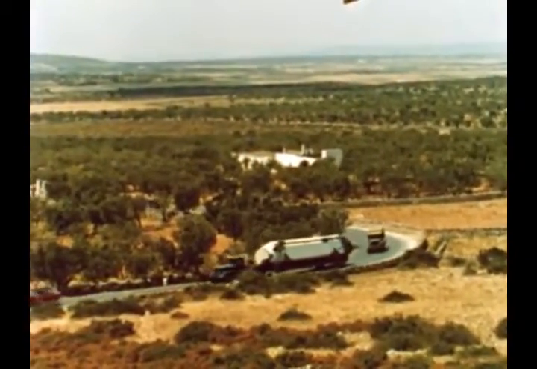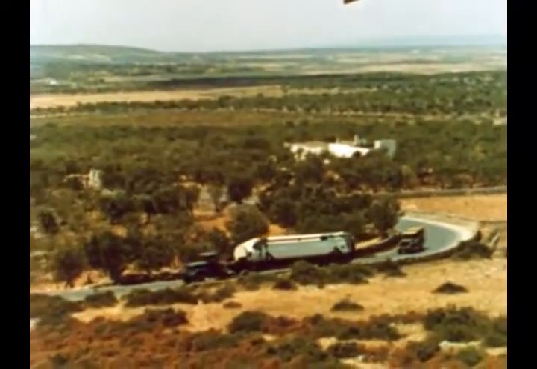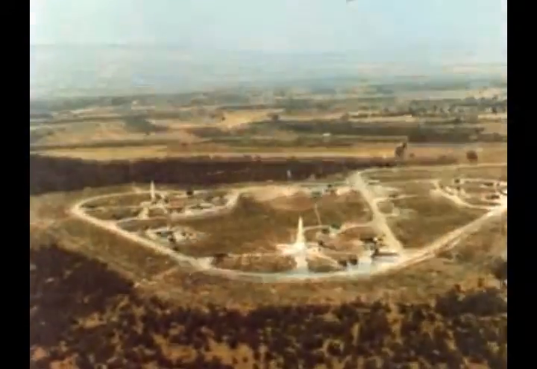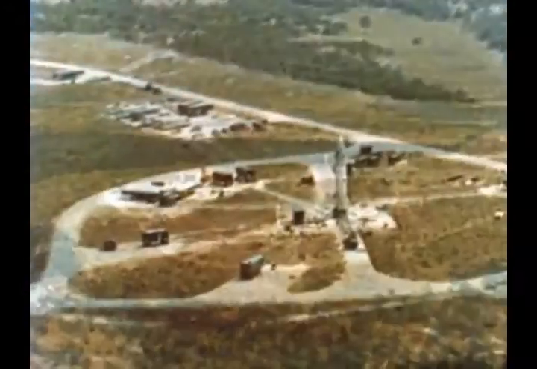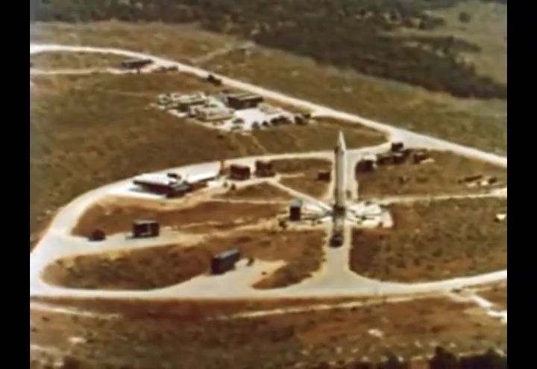In response to Sputnik, the U.S. speeded up its own missile program to close what it saw as a missile gap. By the late 50s, it was able to begin basing intermediate-range missiles in Italy and Turkey, encircling the Soviet Union.